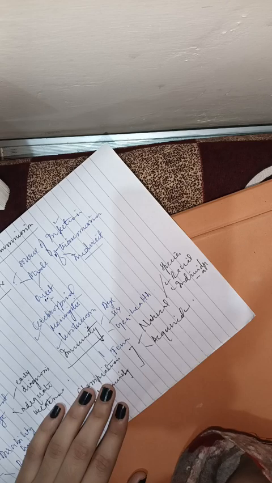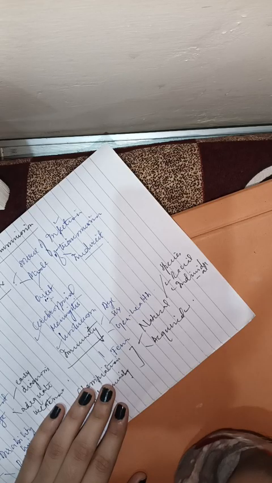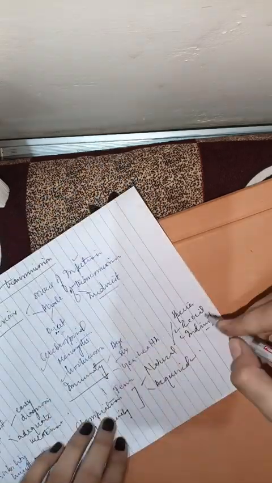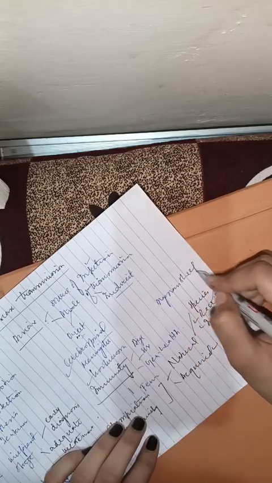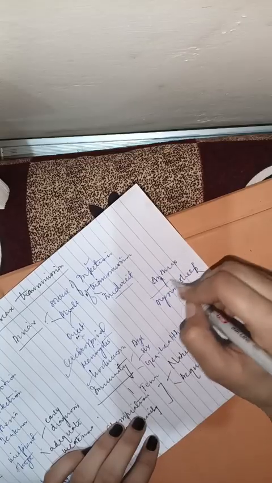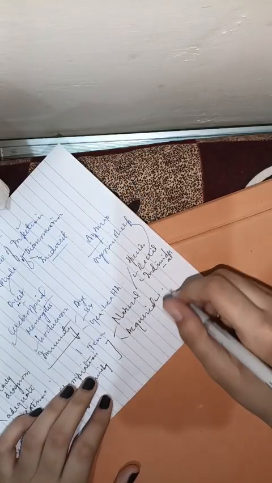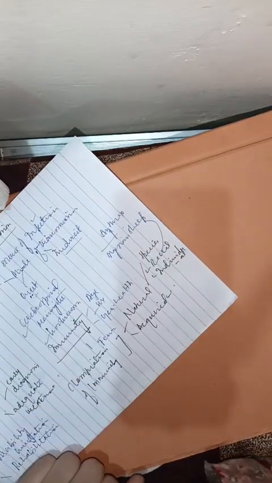Racial immunity: within a species, there may be marked racial differences in resistance to infection. Example: Algerian sheep is resistant to anthrax as compared to the European sheep. Individual immunity: different individuals in the same race differ in their resistance to infection. Example: when a large number of people are exposed to a particular infection.